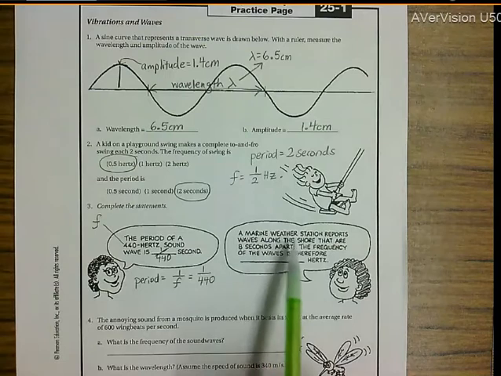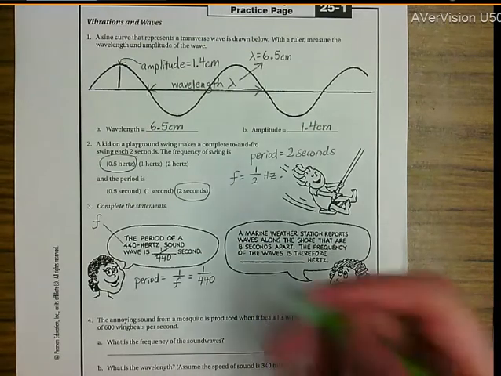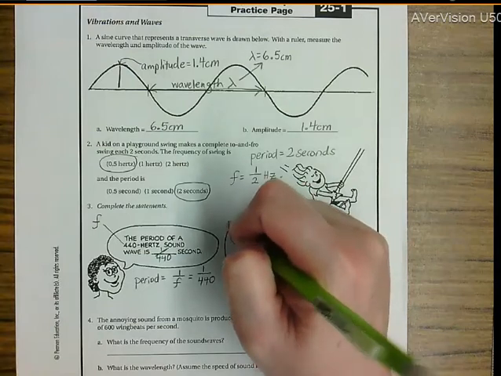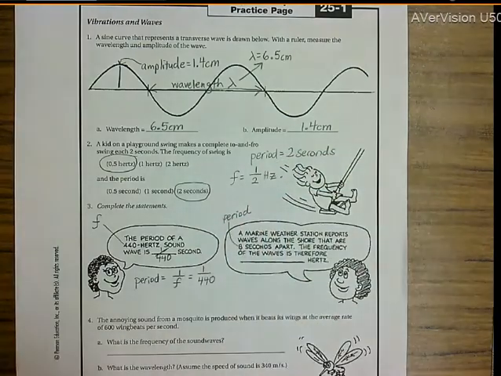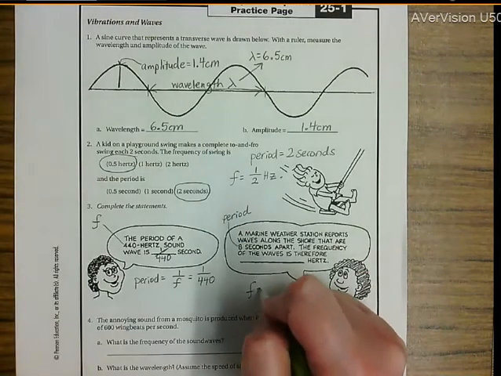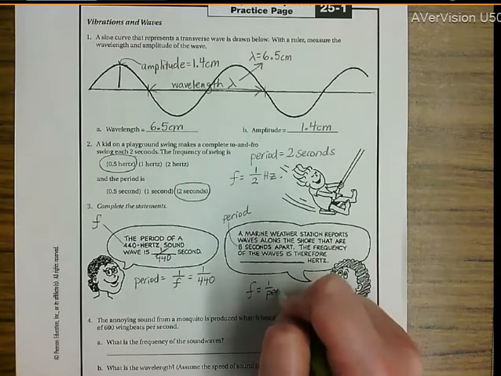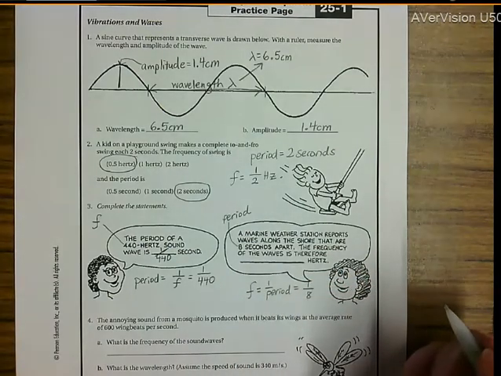A marine weather station reports waves along the shore that are 8 seconds apart. So 8 seconds, that's a period. The frequency of the waves is therefore this many hertz. So again, frequency equals 1 over period. So 1 over our period, which is 8.